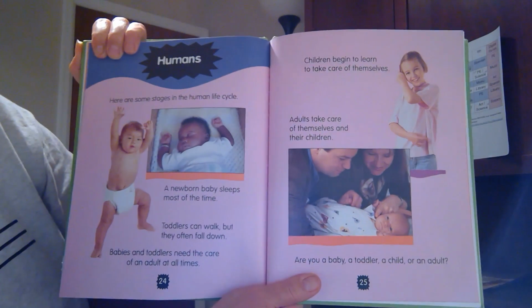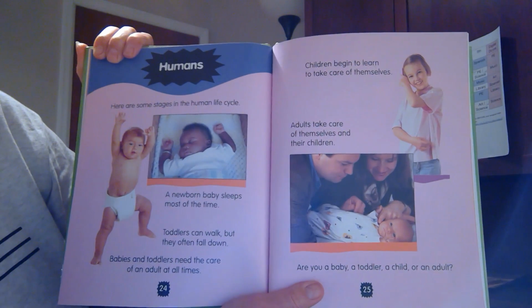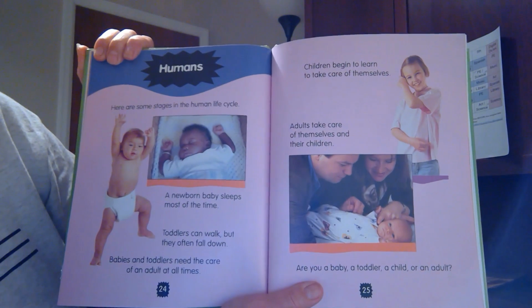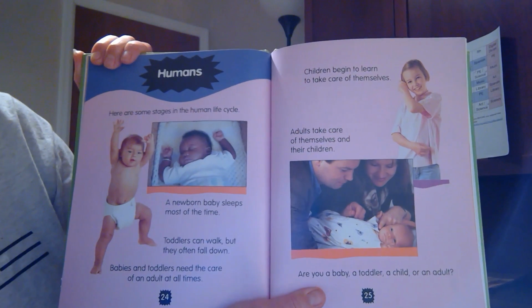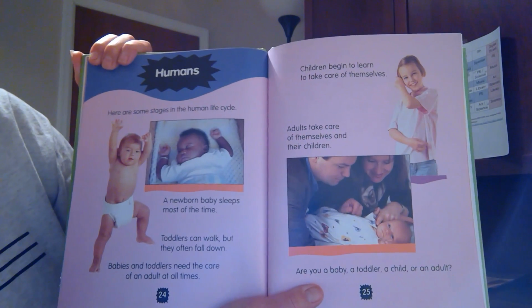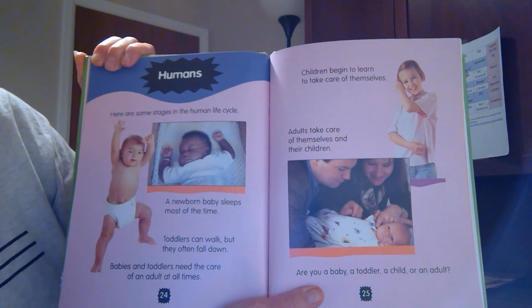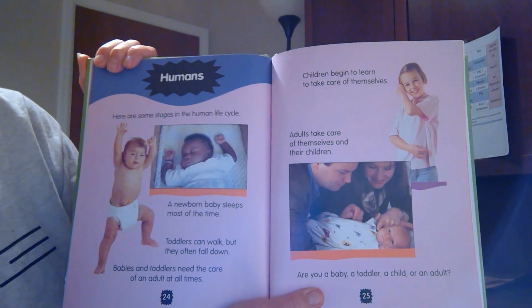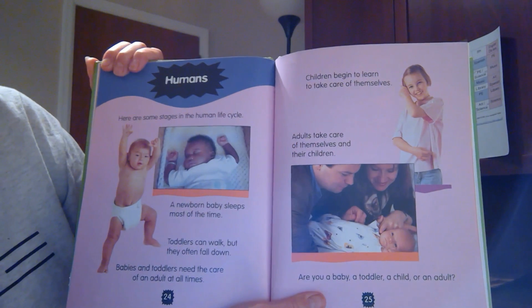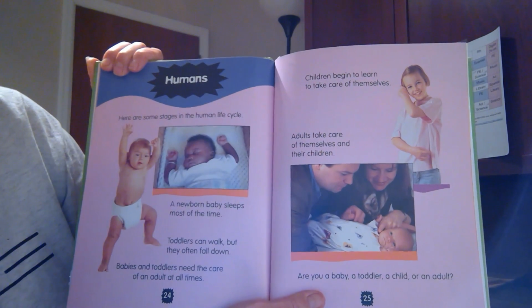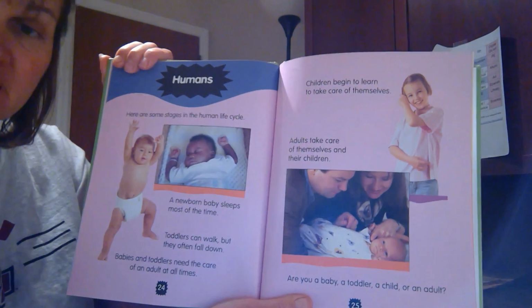Humans. Here are some stages in the human life cycle. A newborn baby sleeps most of the time. That's because so much energy is actually going into growing. Toddlers can walk, but they often fall down. They're still developing that muscle and skeletal coordination. Babies and toddlers need the care of an adult at all times. They're very dependent.